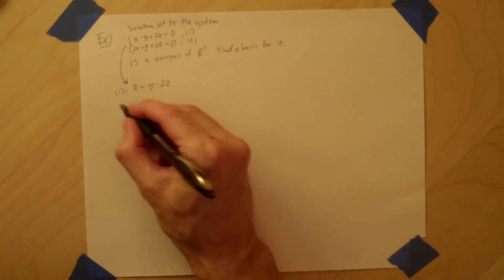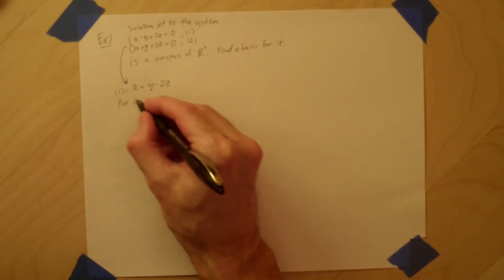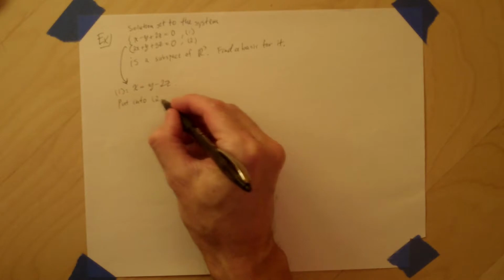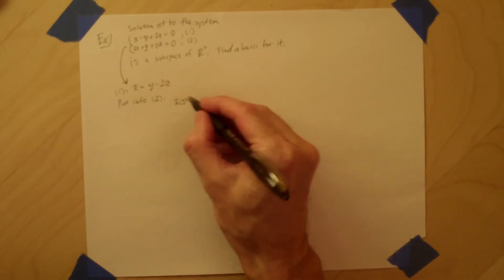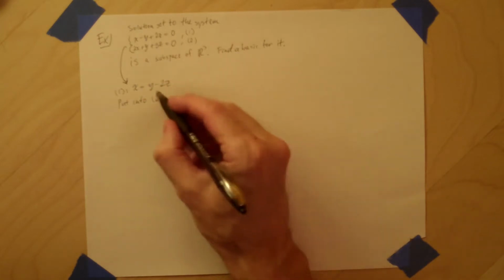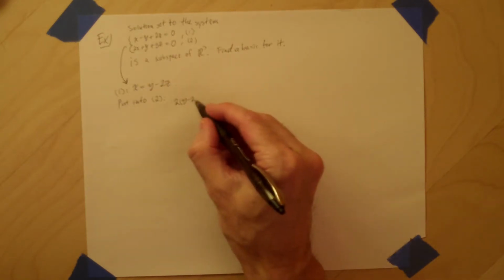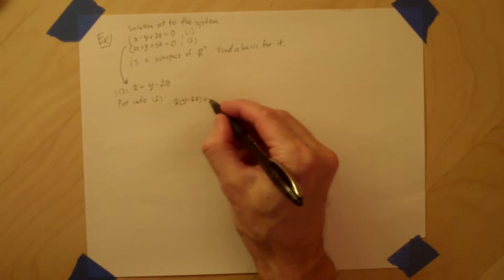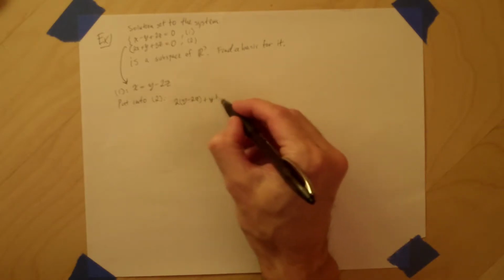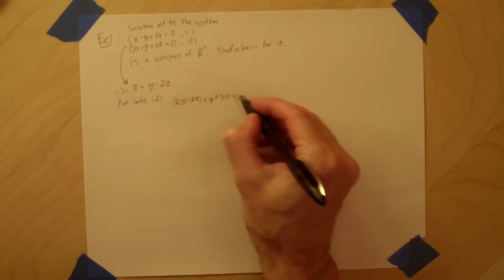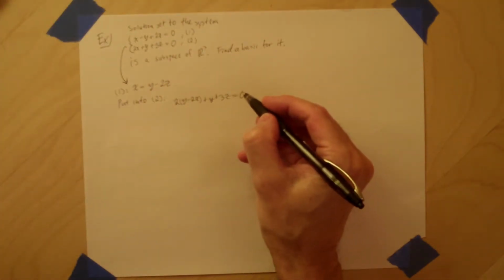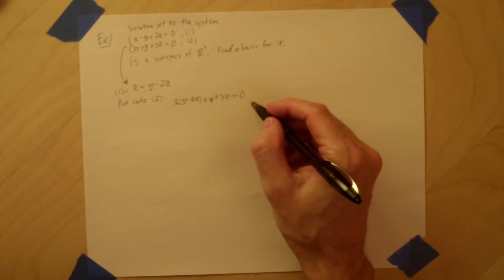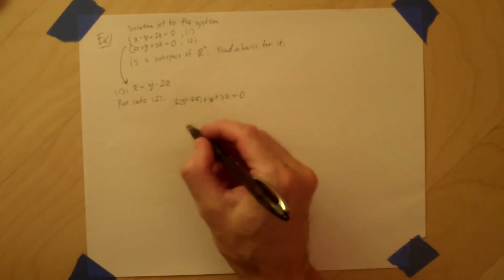Put this into 2. Two times the x, well, that's now 2 times (y minus 2z), plus y plus 3z, equals 0. Now solve this for one of these variables.